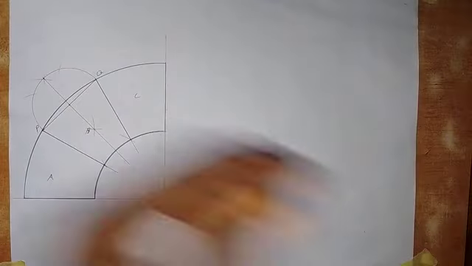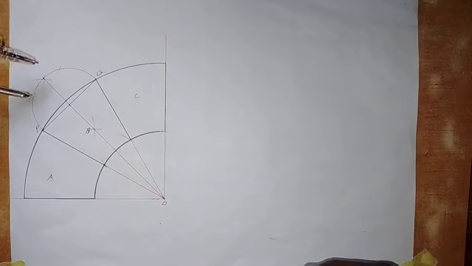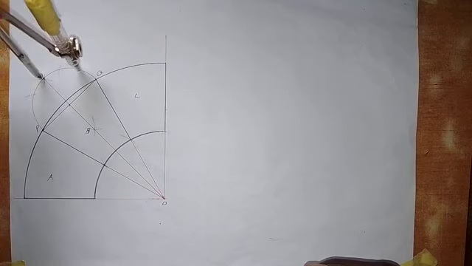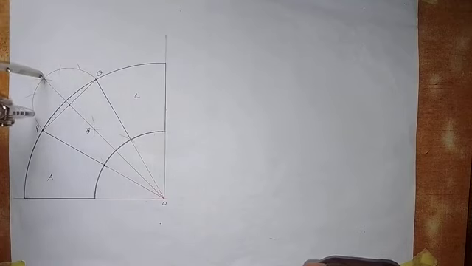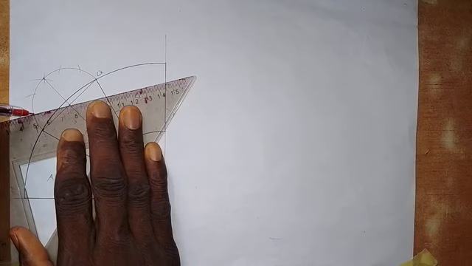So the next thing I'm going to do is that the same radius that I used to construct the semicircle, which I used to get this point and this point of the semicircle, I will put it here. Put the pinpoint here, then I will make an arc here and here. Okay, so with what I've done now, I will connect this point with this point.